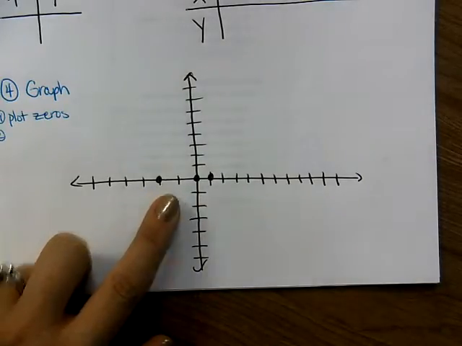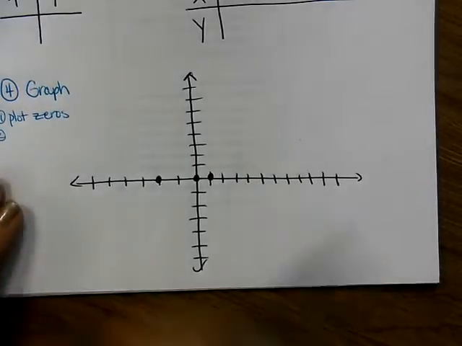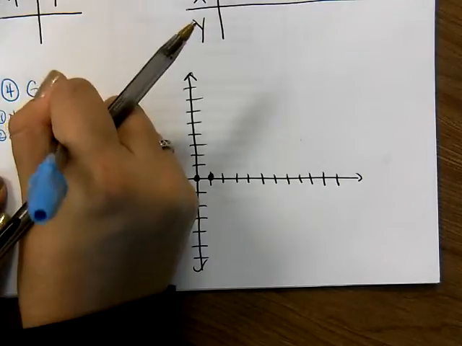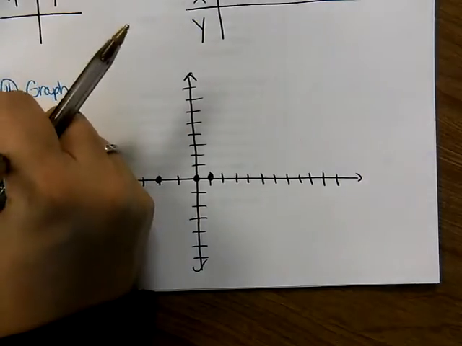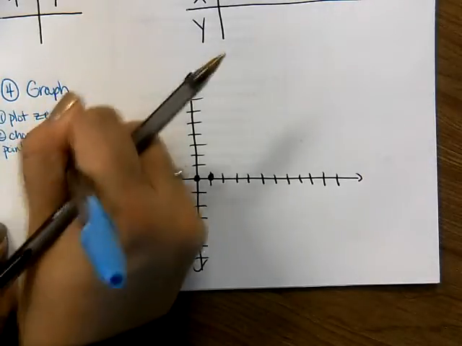Everybody agree with that? Now between 0 and 1, I'm going to have to choose a fraction. So I'm going to choose a half. If you want to use 0.5 on your table, you can, but it's a half. So choose halfway points between zeros.